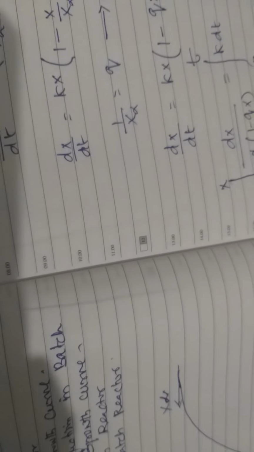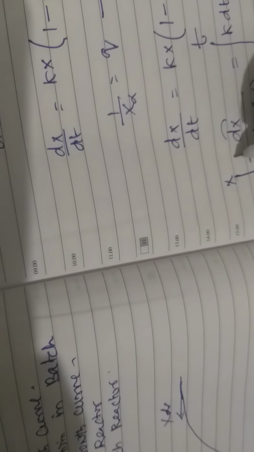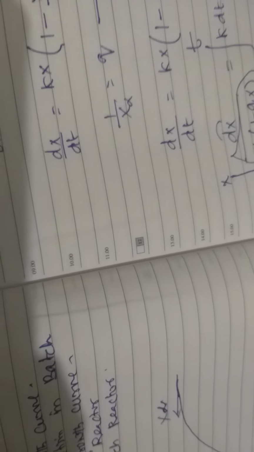So the integration term of this alone can be written as 1 by x into (1 minus qx) equals a by x plus b by (1 minus qx). Okay.